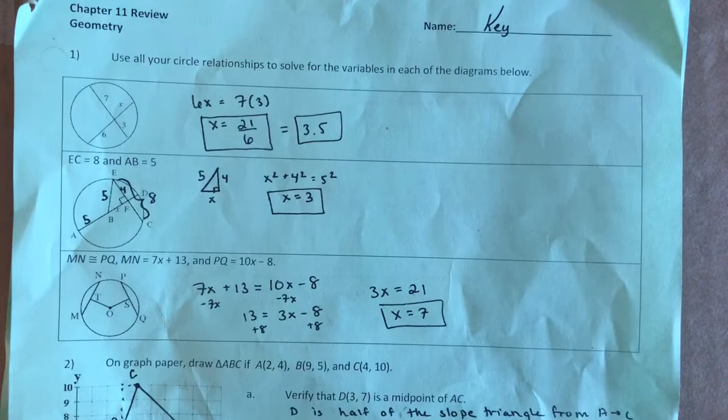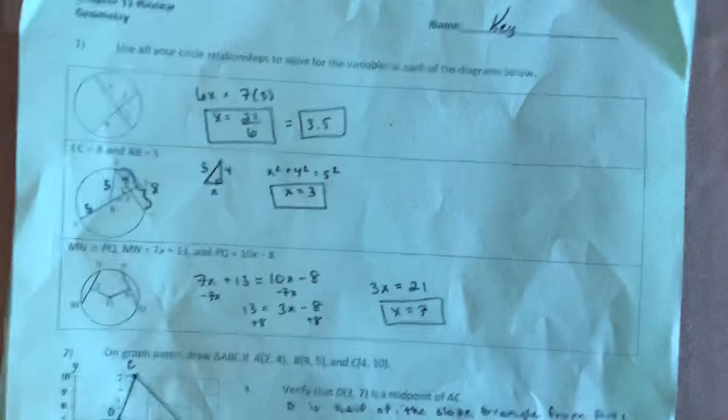Oh, welcome back to yet another review guide answer key walkthrough. This one's going to be a little different than the others. Not because there's not going to be any cats, because you can bet that they're going to be in it.